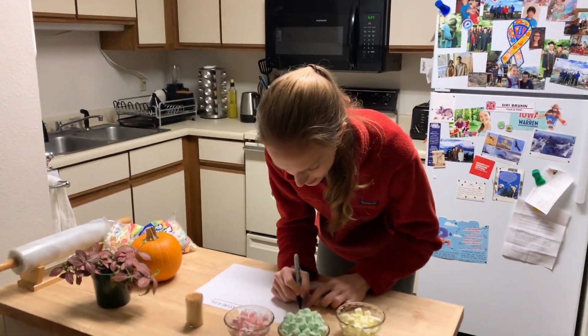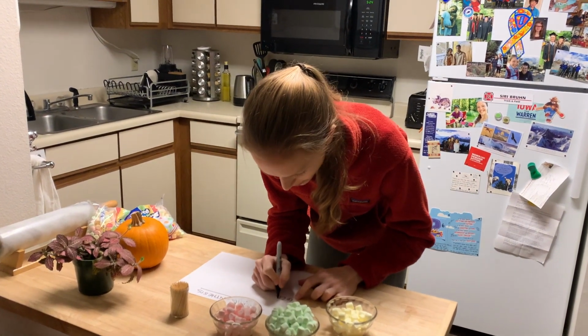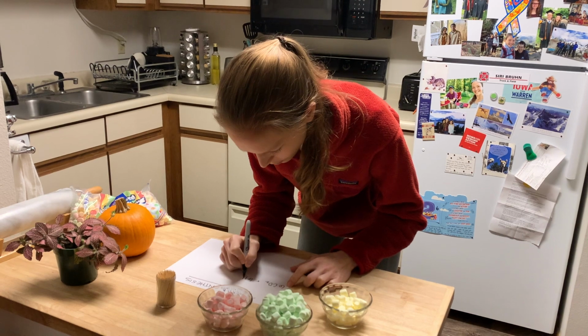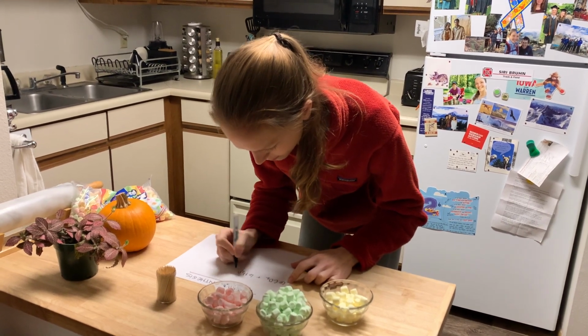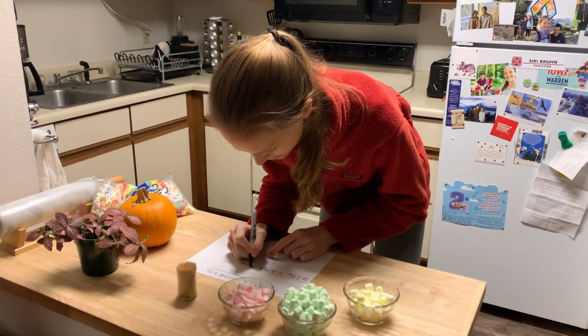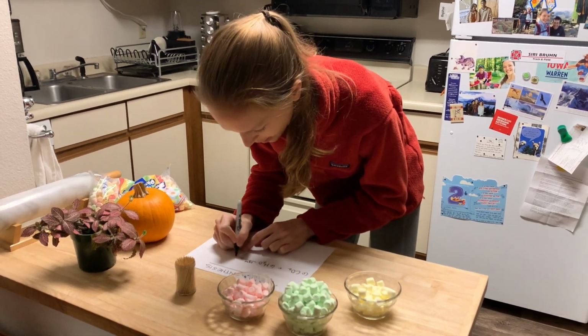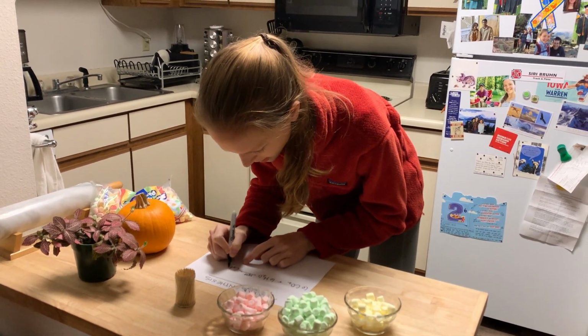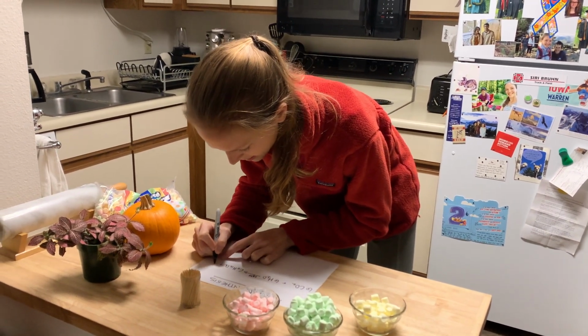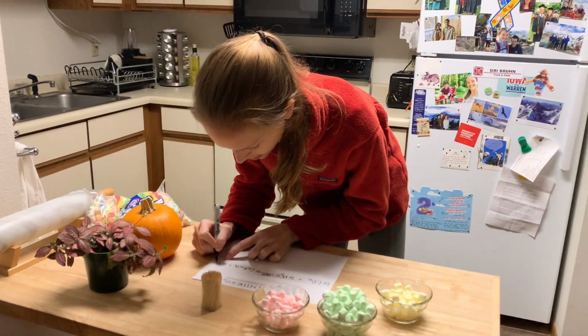I need 6 molecules of carbon dioxide. I need 6 molecules of water. And then with a little bit of light from the sun, I can make glucose, C6H12O6, and 6 molecules of oxygen gas.